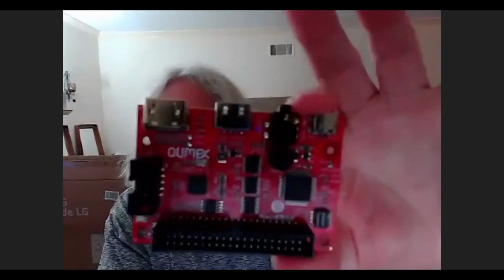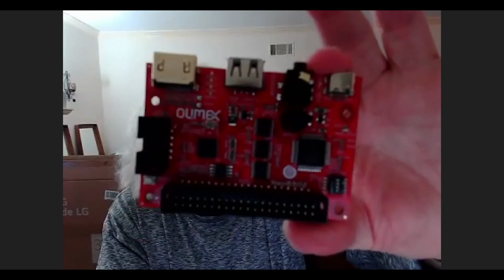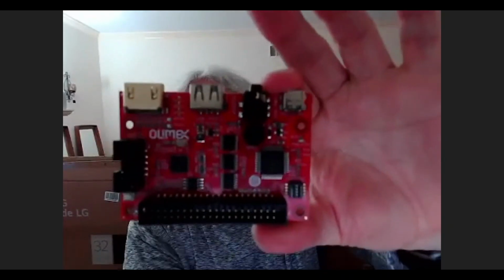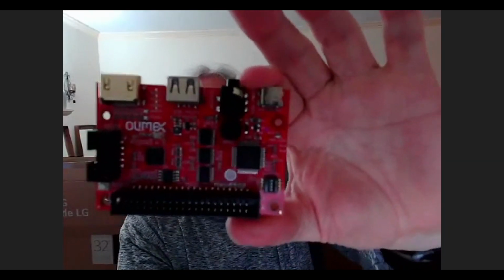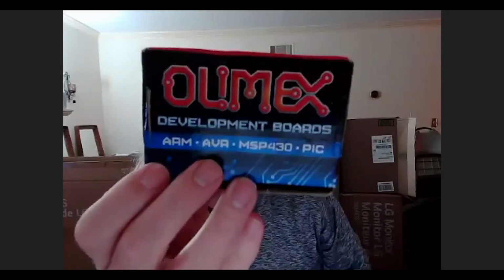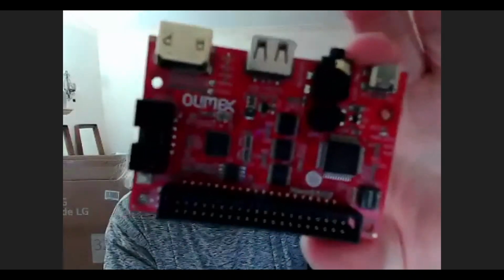And while the camera's on, let me show you a couple of other things. This is the Neo6502 by a company in Europe named Olimex. And these cost about 30 euros.